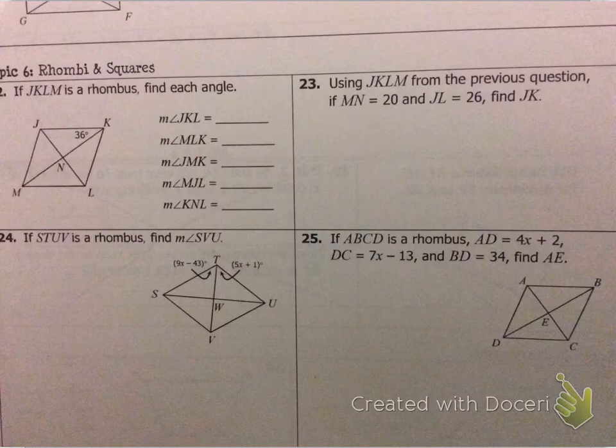So now let's look at angles here and figure some things out. Keep in mind, on a rhombus the diagonals bisect. So if this is 36 degrees, so is this. And that means this is 36 and this is 36. Don't forget the internal angles are 90 degrees. That's a horrible looking 90, but you get the idea.